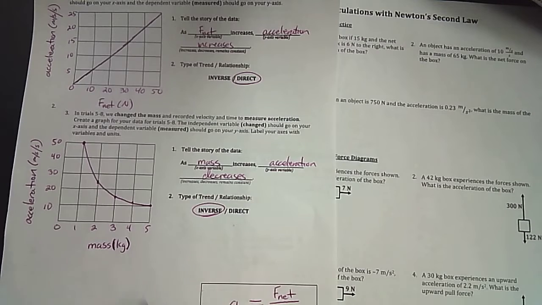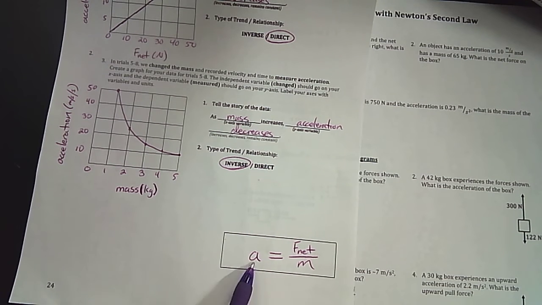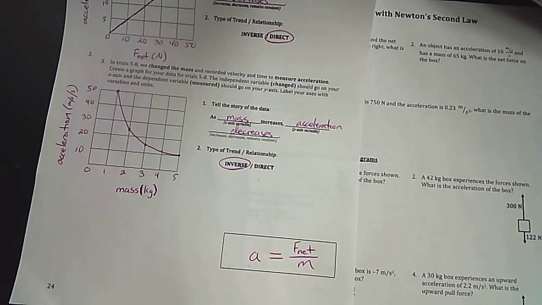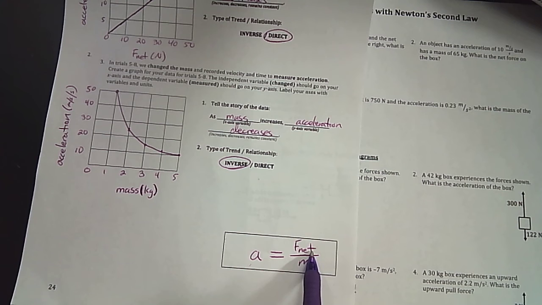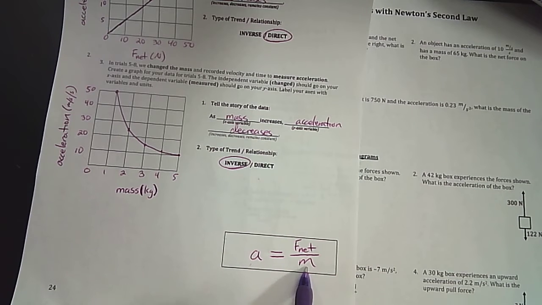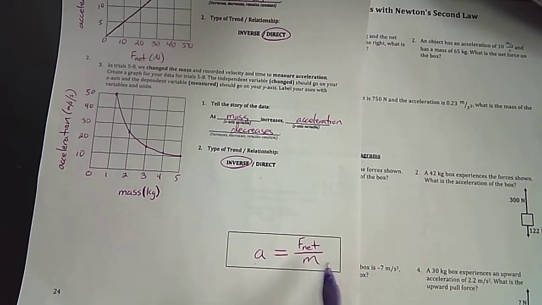So even though I don't have the directions on this sheet, it just didn't print, on page 24 for you, it says write your dependent variable on the left side, so that's acceleration. That was right here. And then it says that if your independent variable is directly related to your dependent variable, it should be placed in the numerator. So F net and acceleration are directly related, so in the numerator. And then if your independent variable is inversely related to acceleration, you put it in the denominator. So my equation ends up being acceleration is equal to the net force divided by the mass.